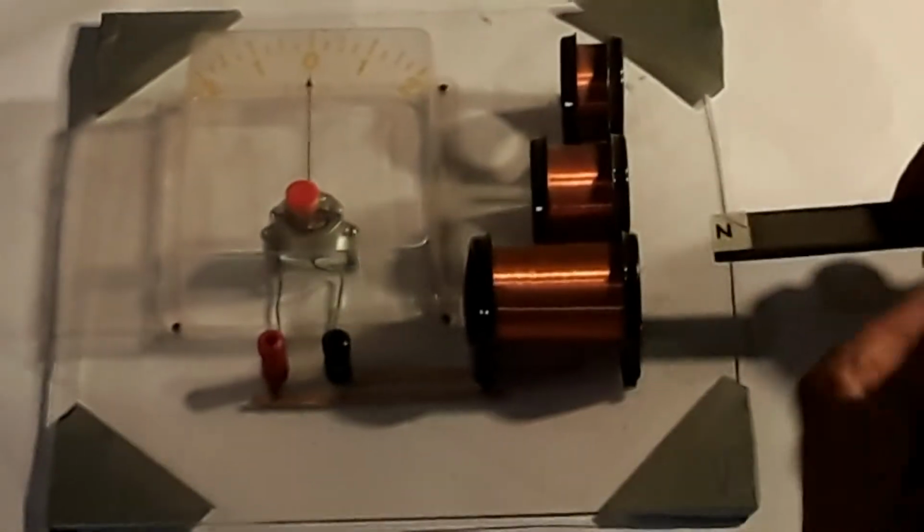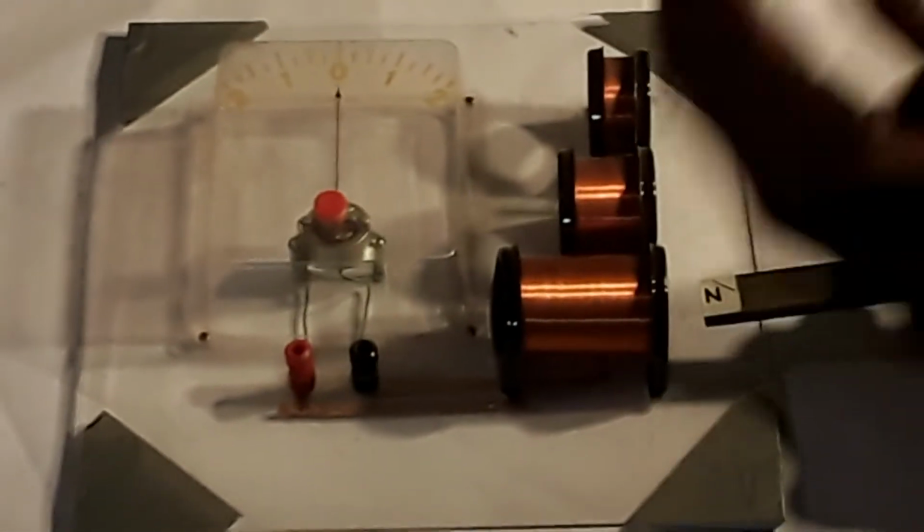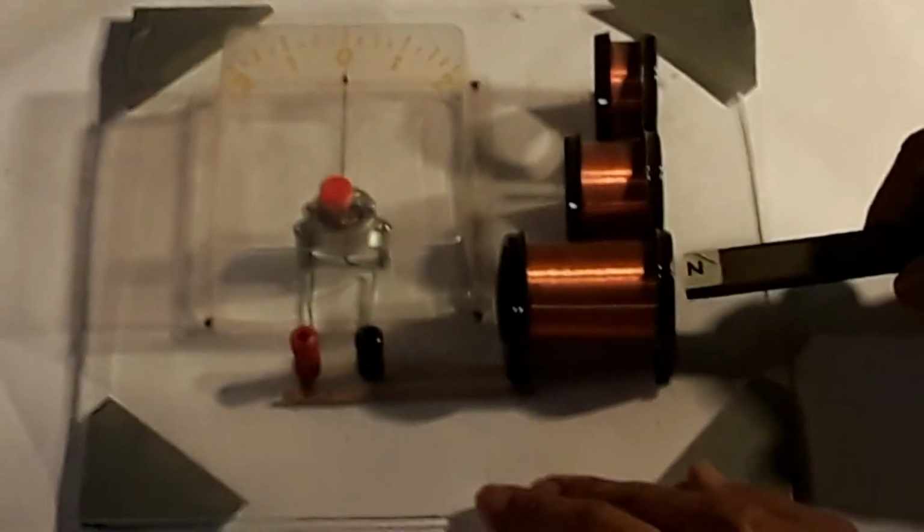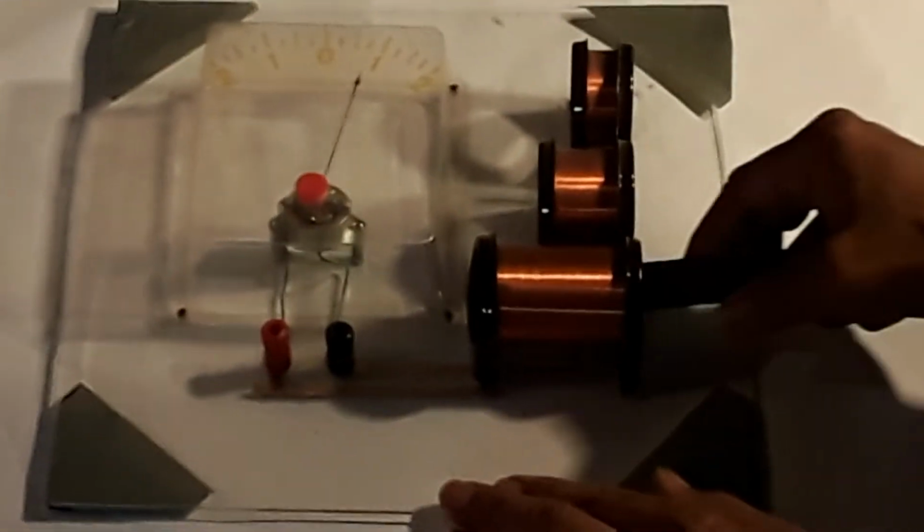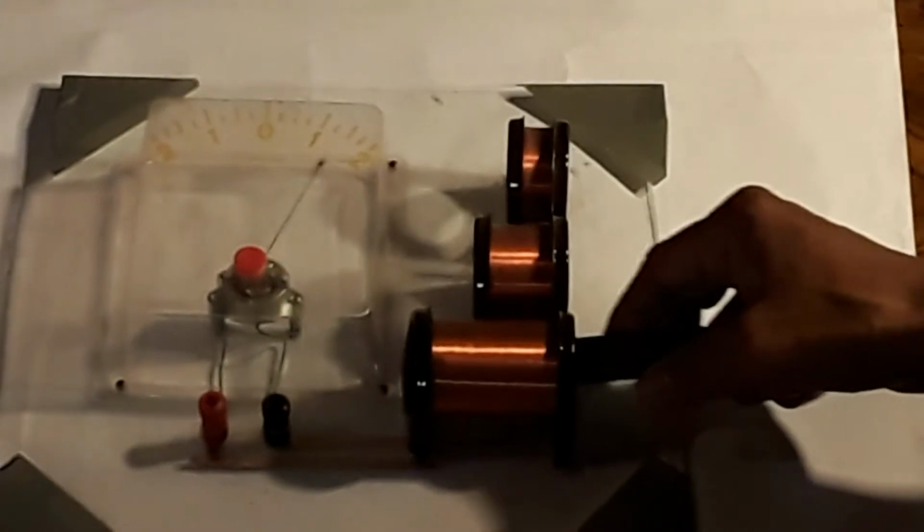Now also, I want you to note the speed at which I go in and out of the coils will also determine the amount of deflection we get. If I go real slowly in and out, notice I get very little deflection. Again, real slowly, very little deflection. If I go faster through the coil wire, I get a much greater deflection.